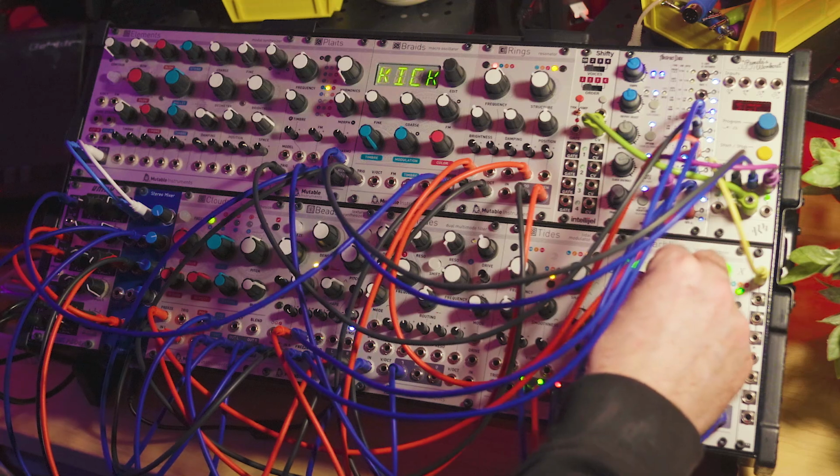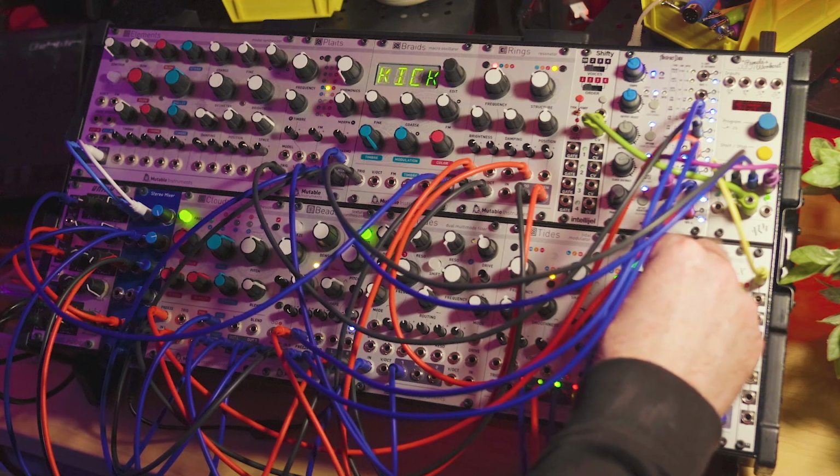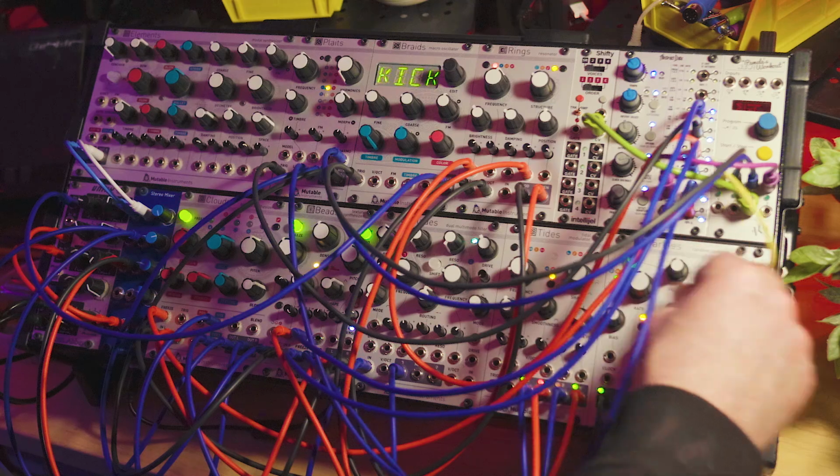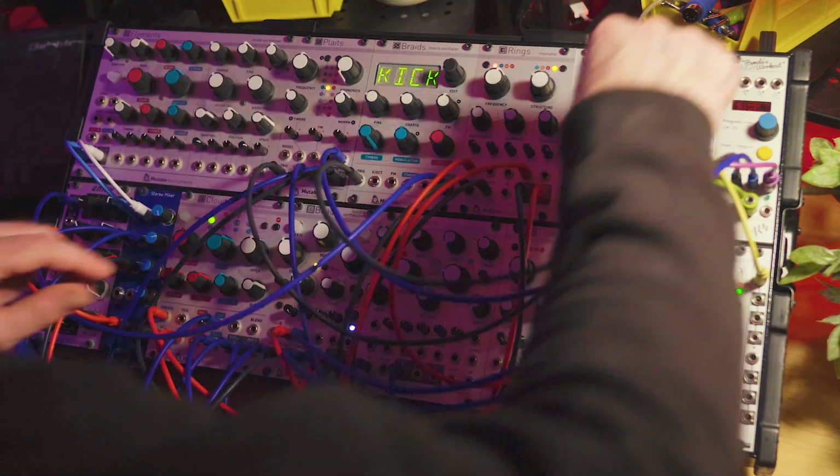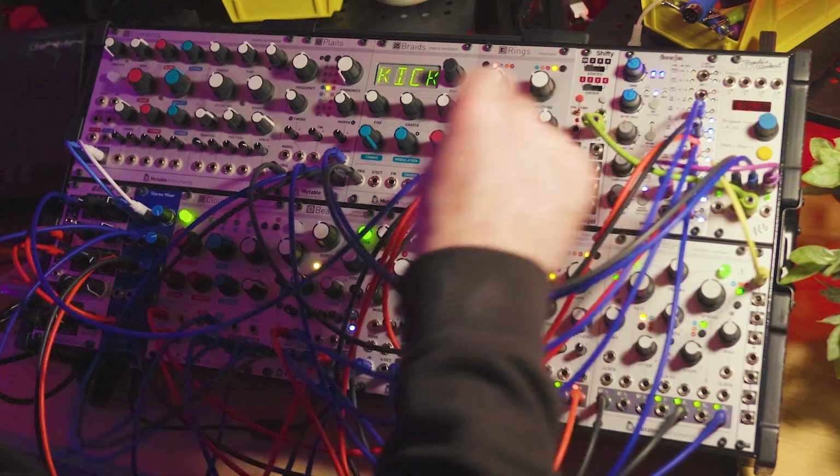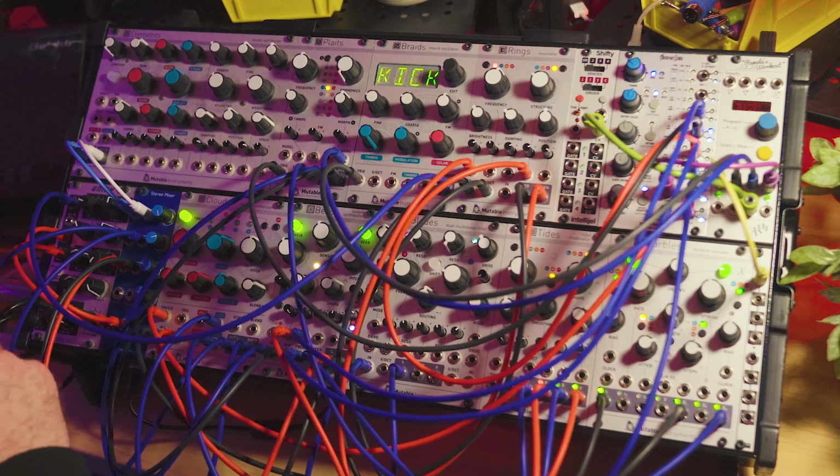Turn the rate of this up a little bit. And this trig, I'm going to go ahead and make this go a little bit faster. Need a little bit more events in here for this to work.